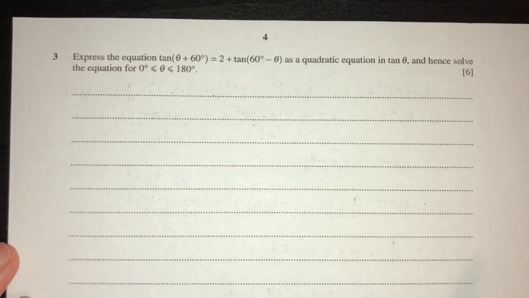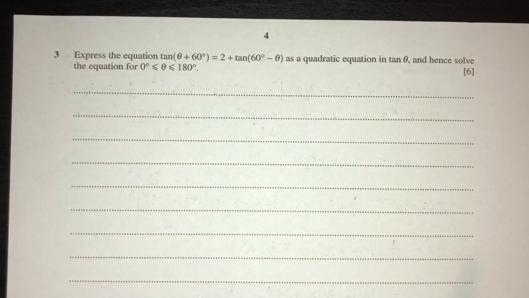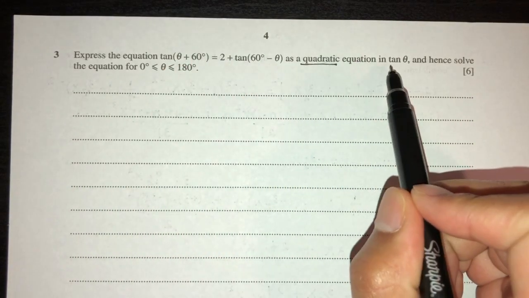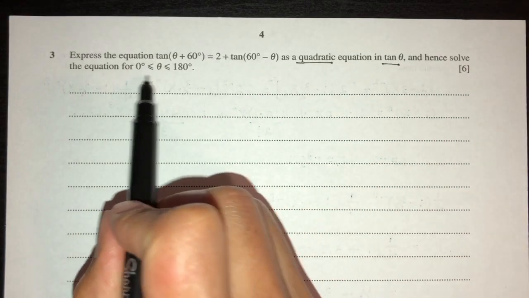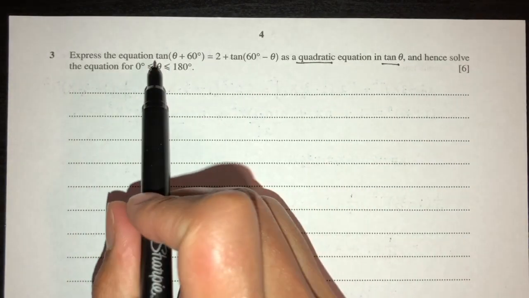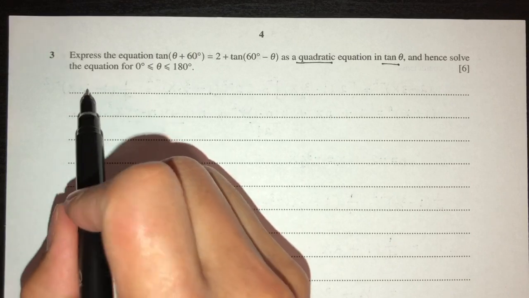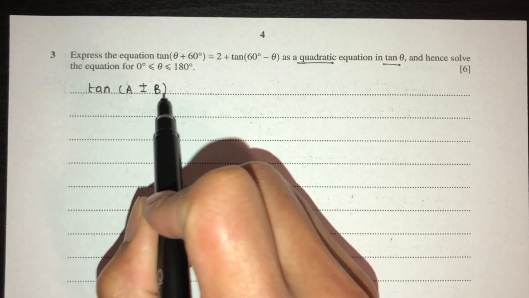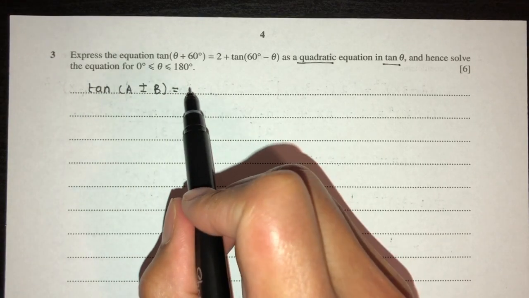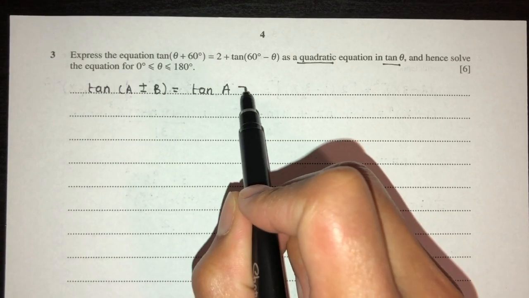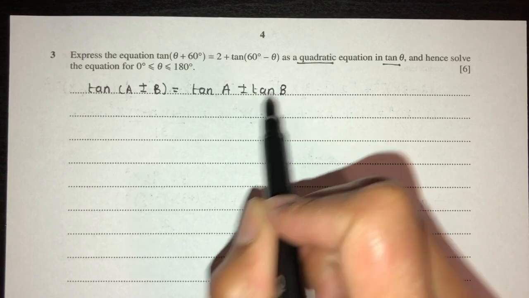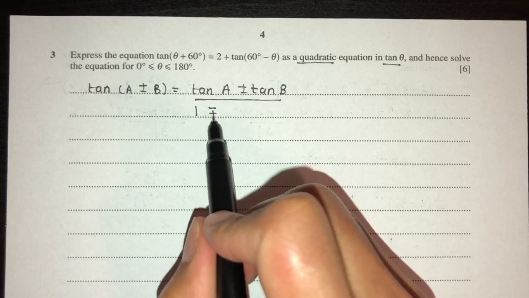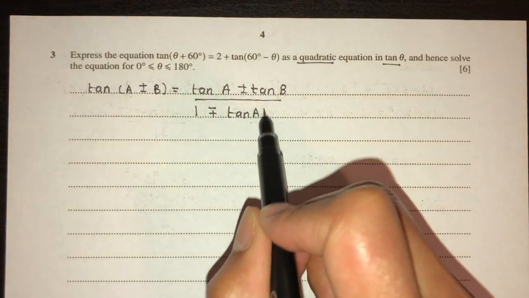Now let's move on to question number 3. Okay, so we have to express this equation as a quadratic equation in terms of tan theta, and hence solve for this domain of theta. So to simplify this, we have to use your formula. This will be given to you on the formula sheet, but it is always best to know this by heart, I would say. So this is the usual formula that is given to you. You have to use that to replace those values in the equation.